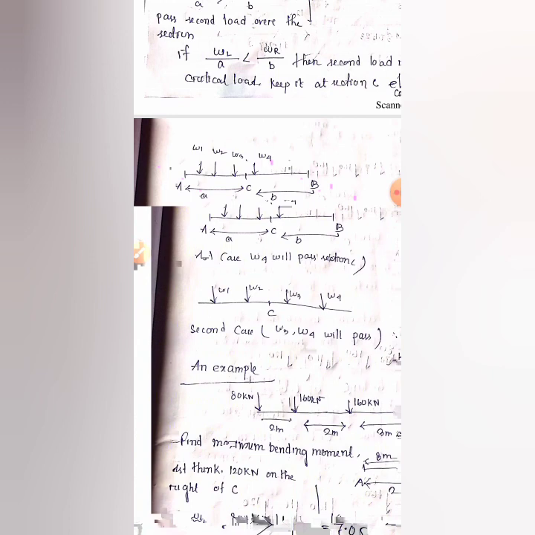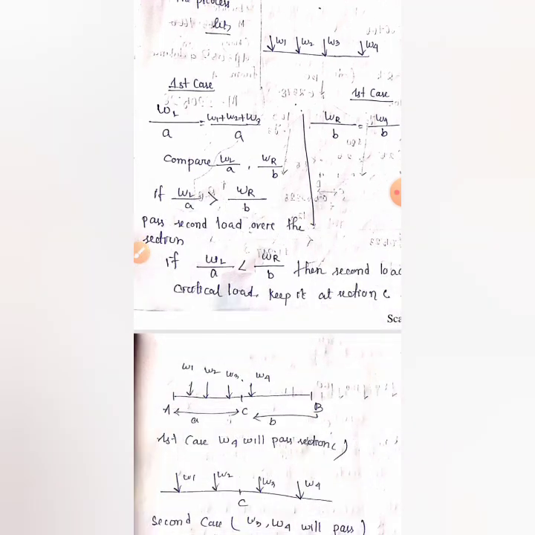Now just see the diagram. Over the left portion of section C, W1 and W2 loads are acting, and over the right portion, W3 and W4, these two loads are acting. If we find again WL by A, WL means the summation of the left loads, left from section C. Then WL equals W1 plus W2 divided by A, and WR means W3 plus W4 divided by B. We'll check again. Now if we find that WL by A is less than WR by B, then this W3 load is the critical load, and if we find it is more than, then we have to repeat this.